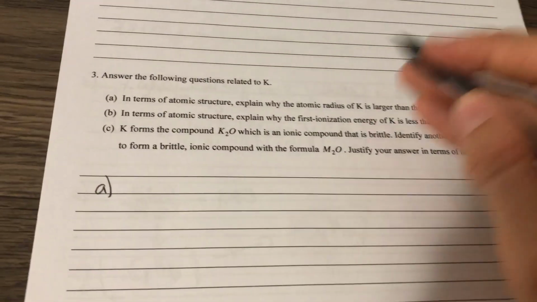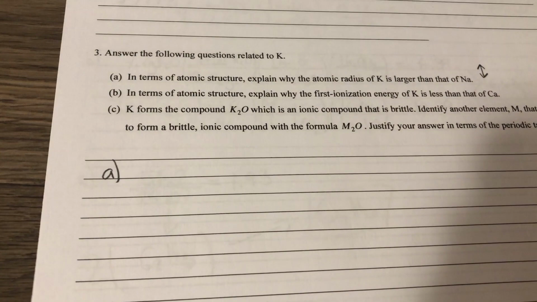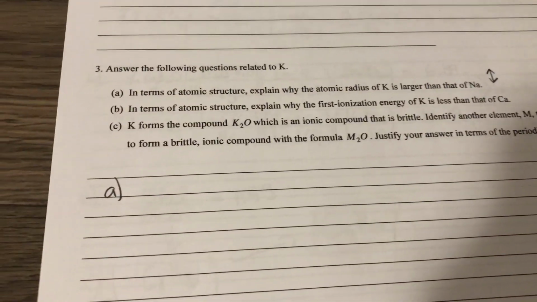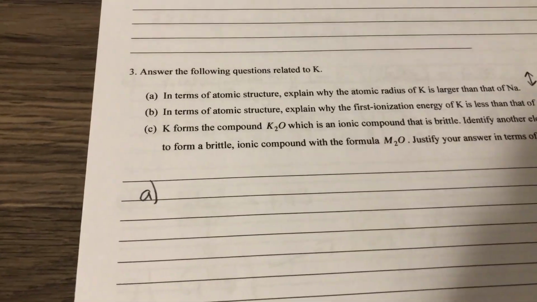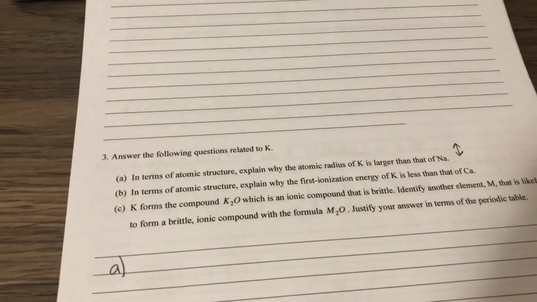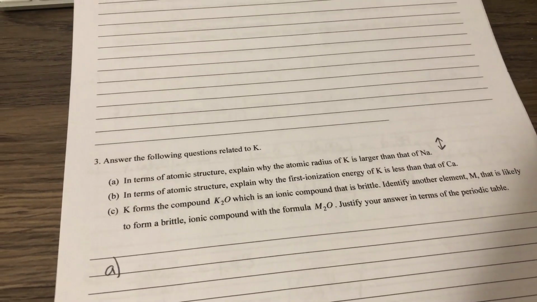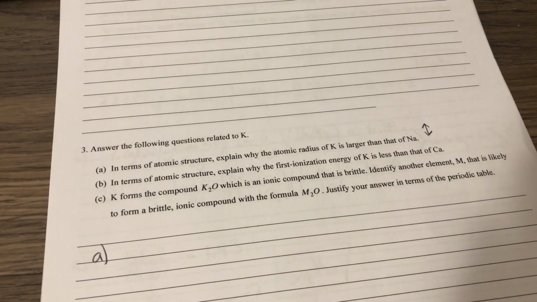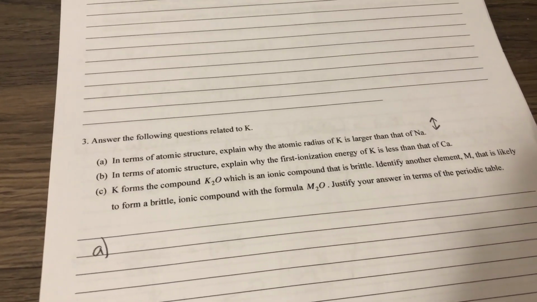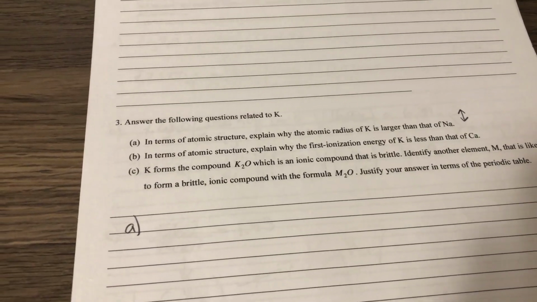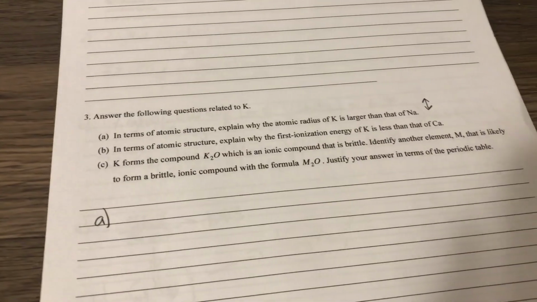No matter what trend you're looking at, atomic radius, ionization, electronegativity, whatever, whenever you're comparing up and down, the main reason for all the differences in values is that when you go down a row on the periodic table, you add a new ring or a new energy level.